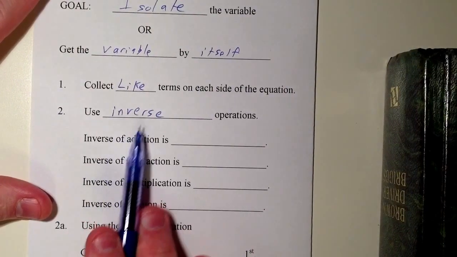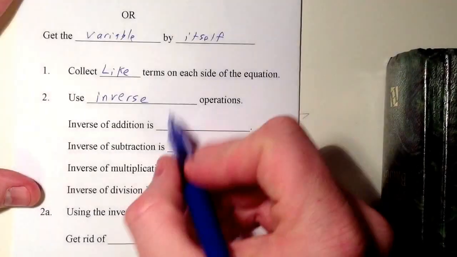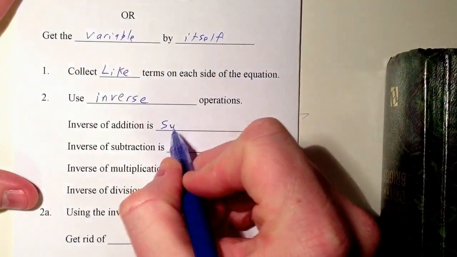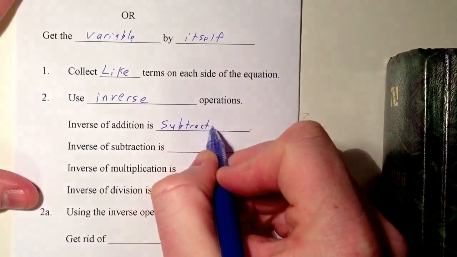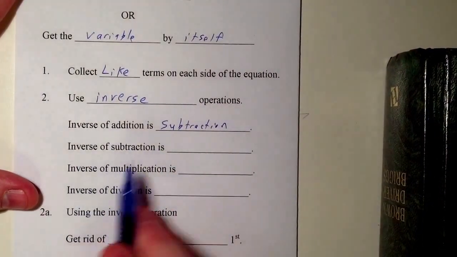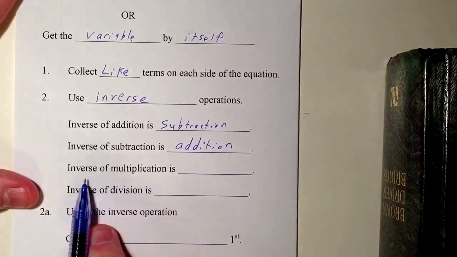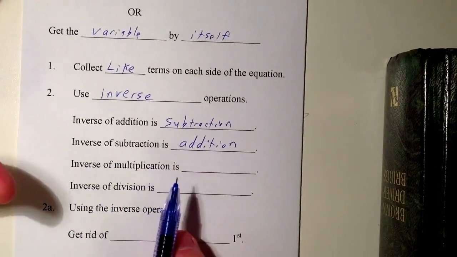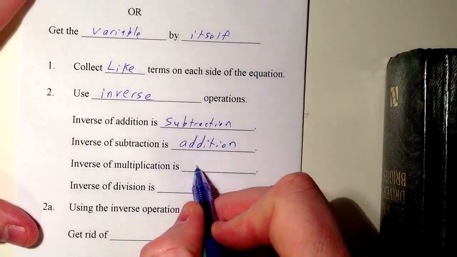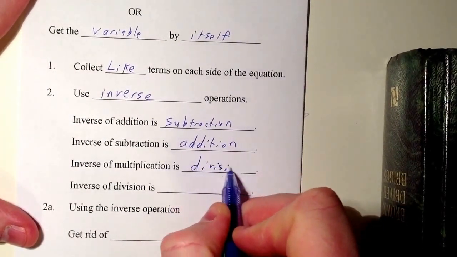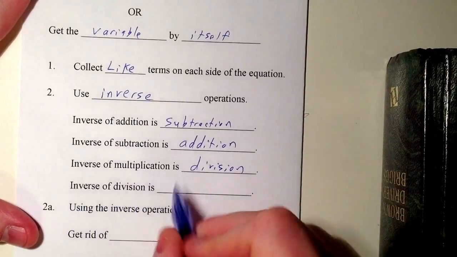So when you see the word inverse, what is the inverse of addition? The inverse of addition is subtraction. The inverse of subtraction is going to be addition. The inverse of multiplication, give you one wild guess what that's going to be. That's going to be division. And the inverse of division is going to be multiplication.